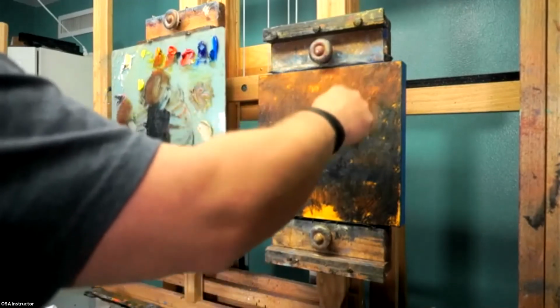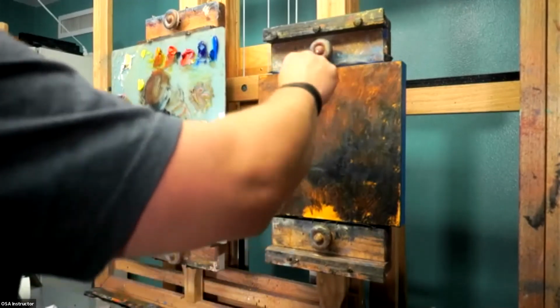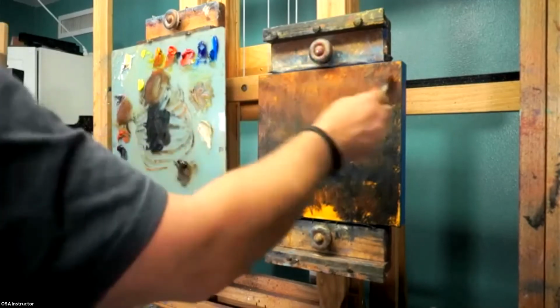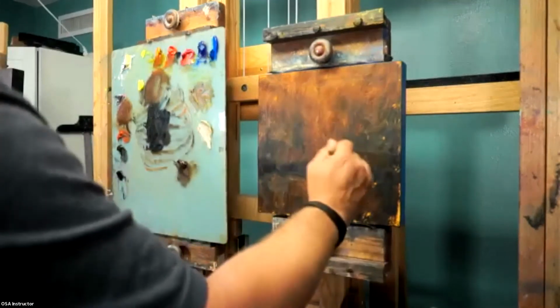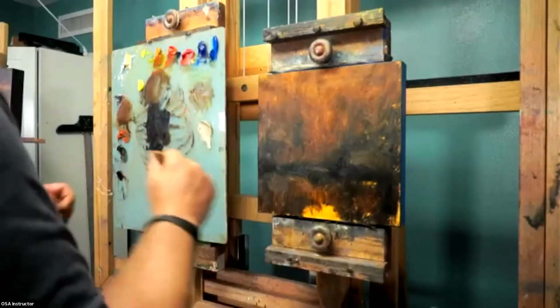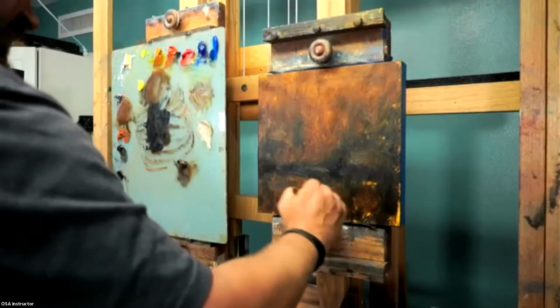But I can still kind of remember those first couple marks that I made in that tree and that little bit of calligraphy. It's still showing up a little bit in here. I'm hoping that I can preserve a little bit of that. We'll see. If not, we'll just create something else.